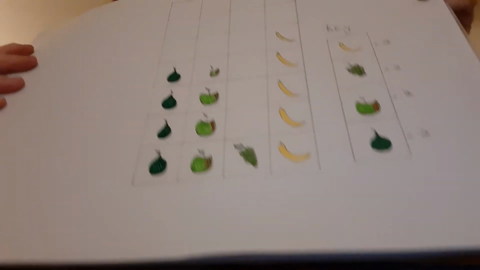I asked them whether apples were their favourite fruit, or whether grapes were their favourite fruit, or bananas, or pears. They had a choice of 4 on my pictogram today. And then I drew the pictogram out with the results. So I'm going to show it to you now.